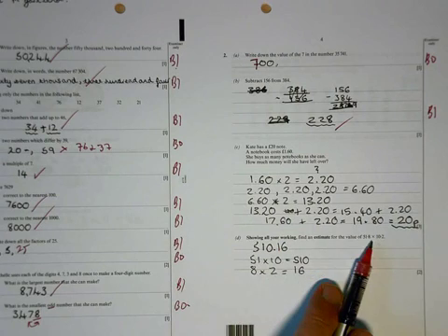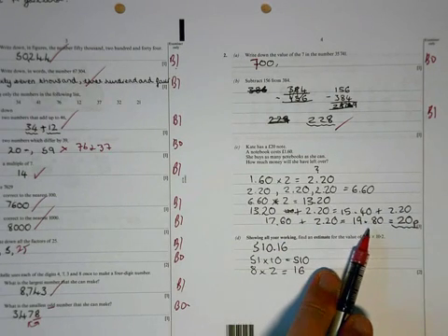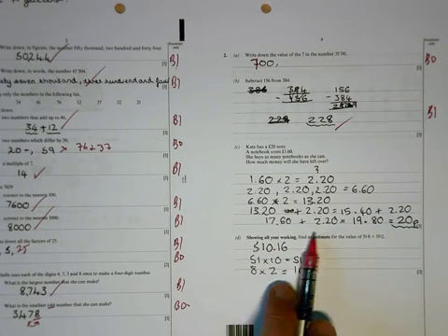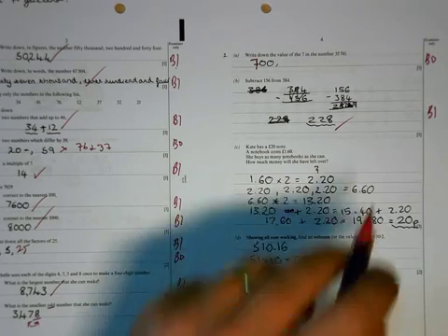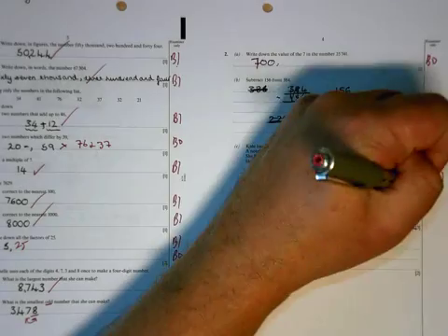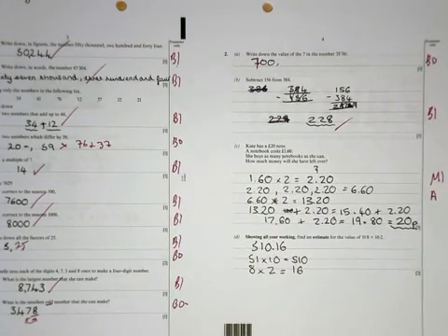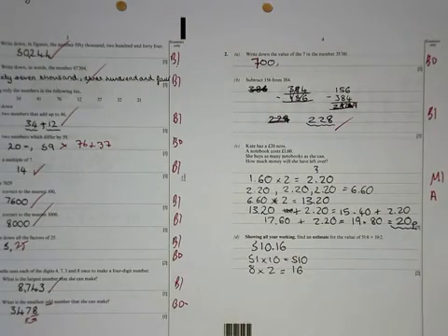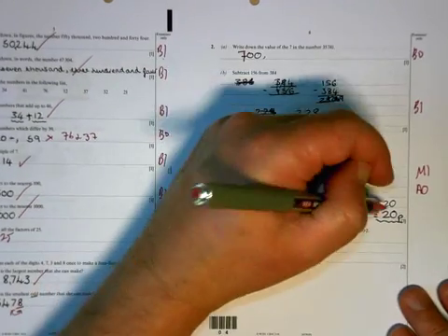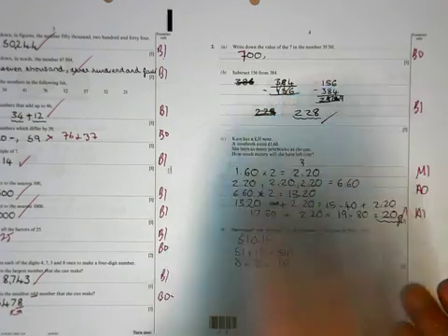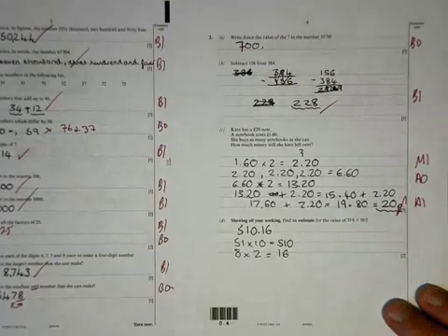This one, it isn't £19.80, it's actually £19.20 that it comes to. So you've made a mistake in there somewhere. Alright, but you've got a method. But you've got that part wrong. But then if yours is £19.80, that's actually correct for yours, so you'll get that mark.